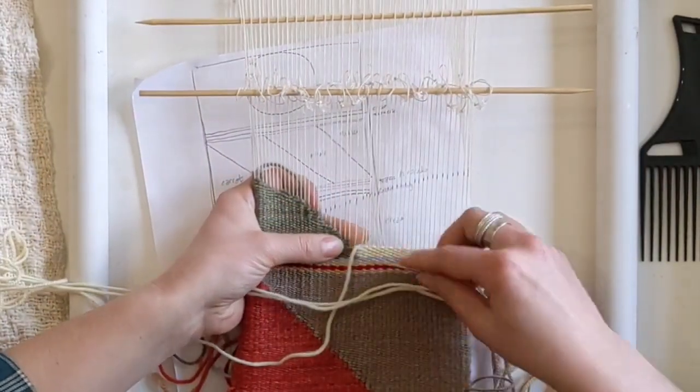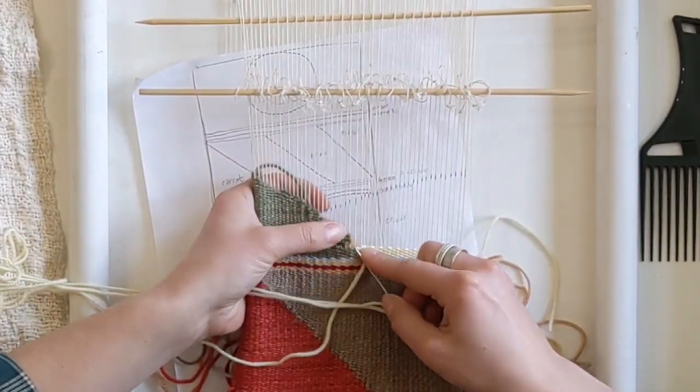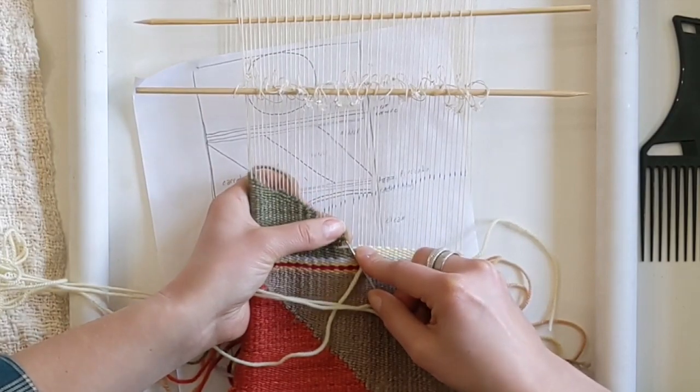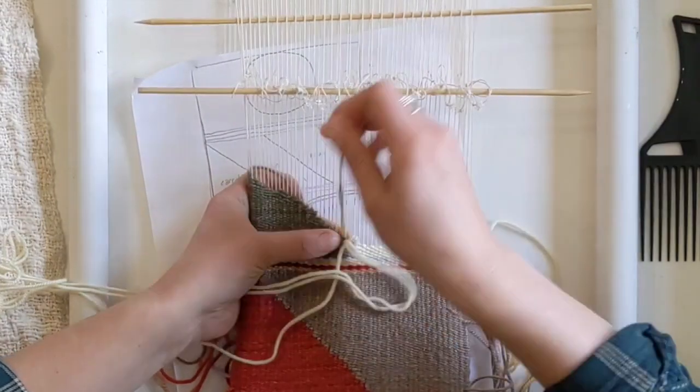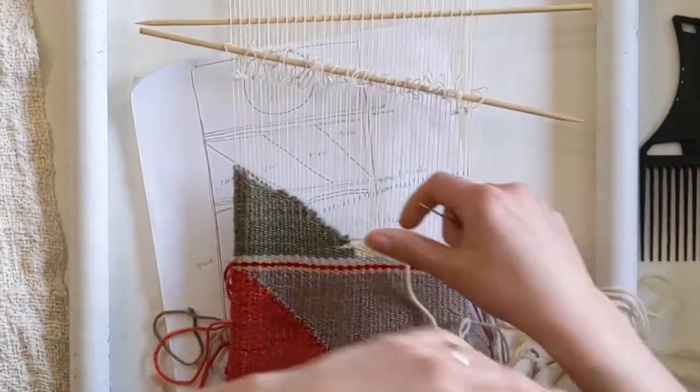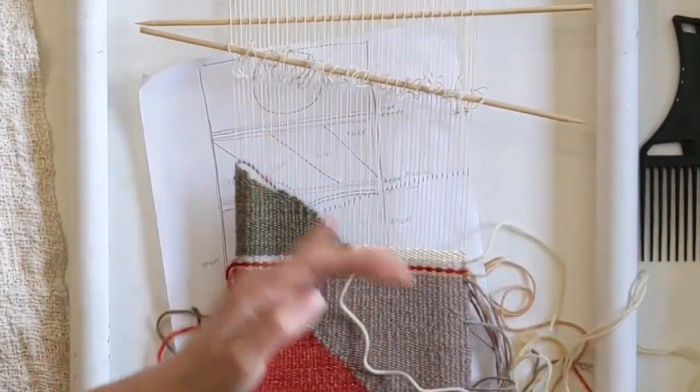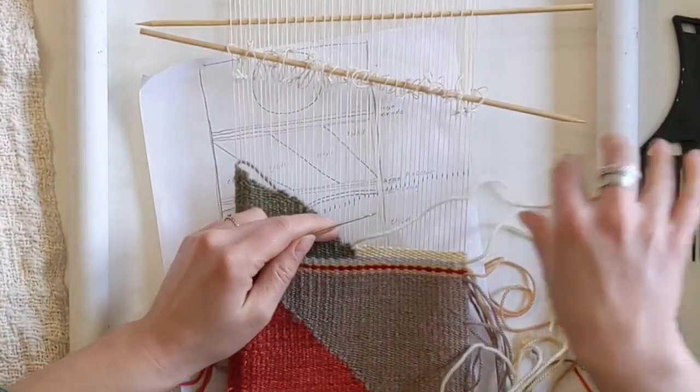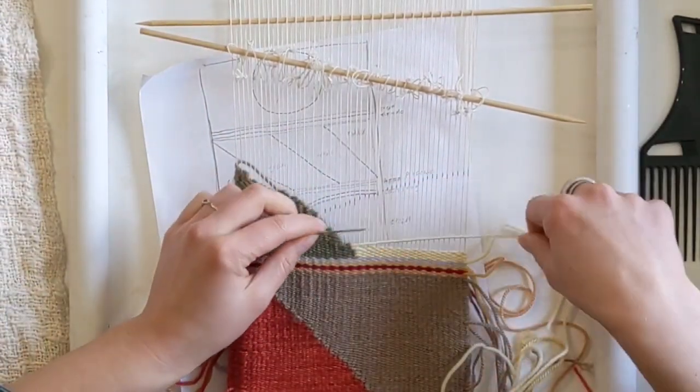So here I would come in and catch this lower loop, like so, pull through, pack it back down, and now go back in the other direction.